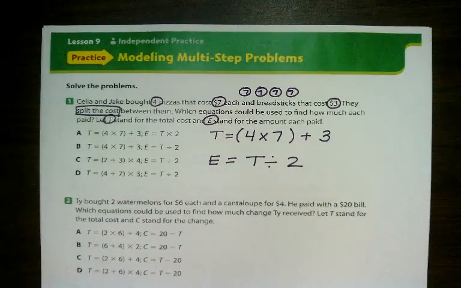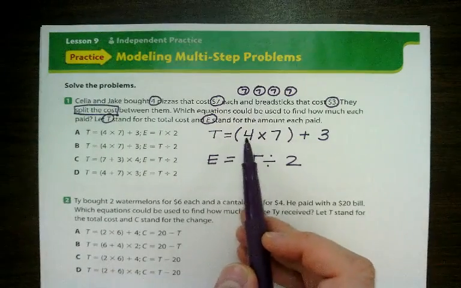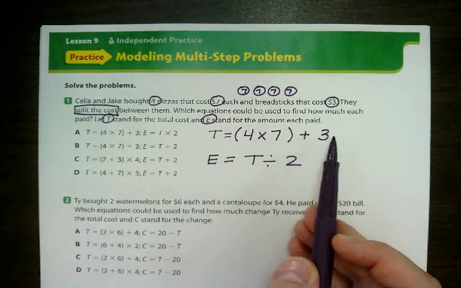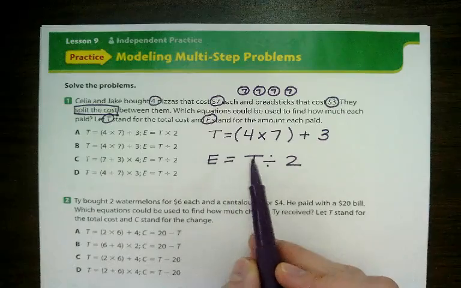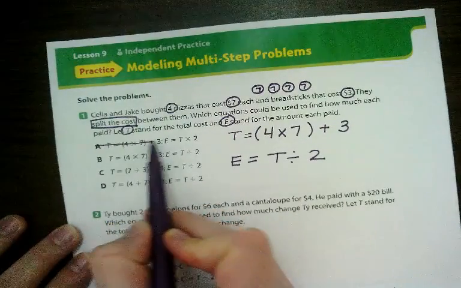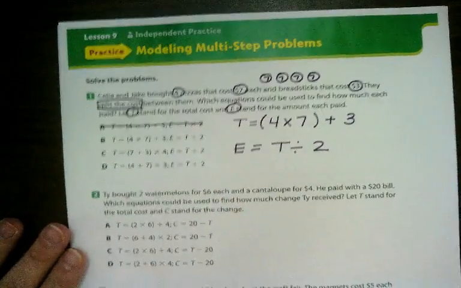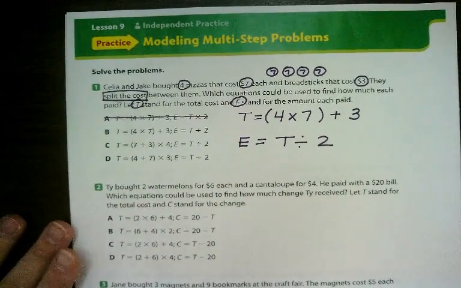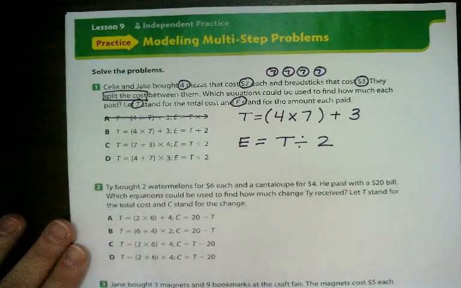Which letter, A, B, C, or D, matches T equals 4 times 7 plus 3, E equals T divided by 2? Right away I know it's not A because that says that T is multiplied by 2. Number 1 is B, C, or D.